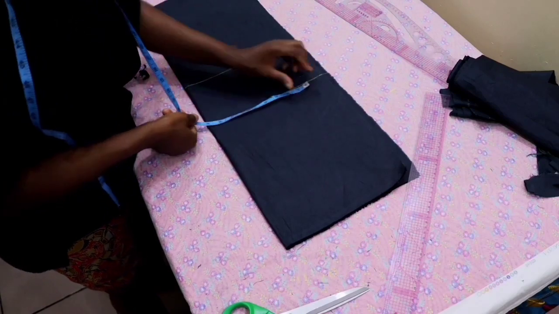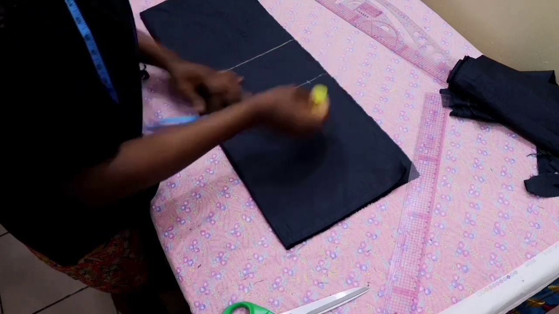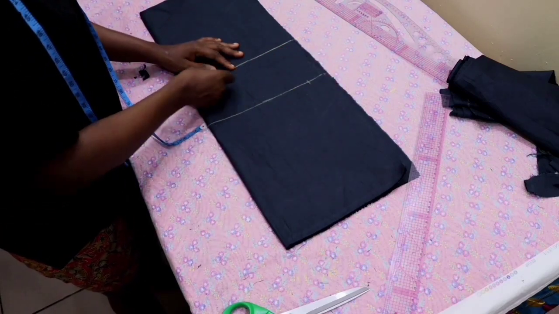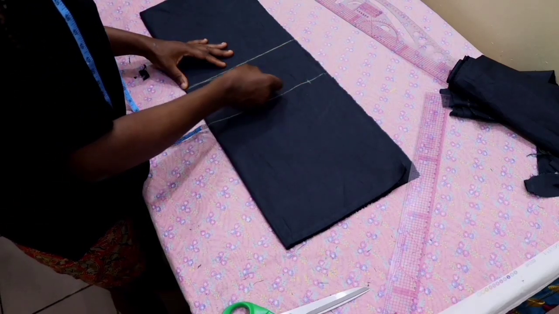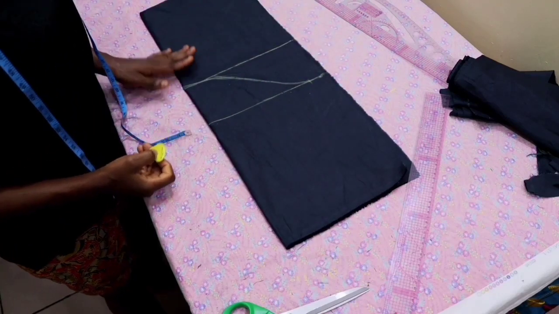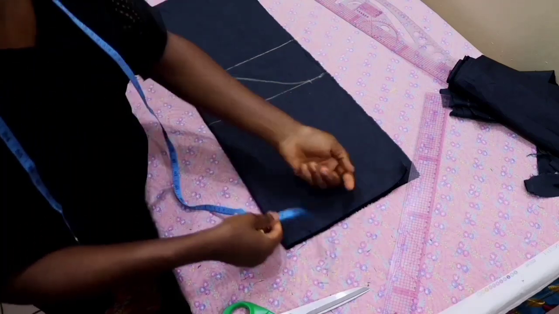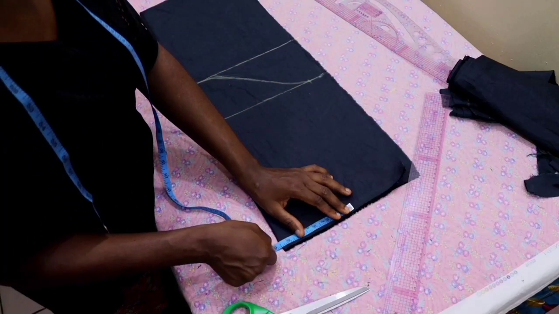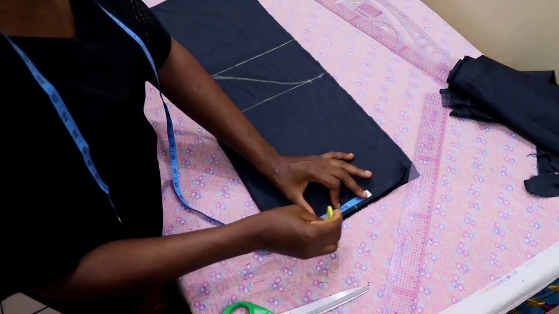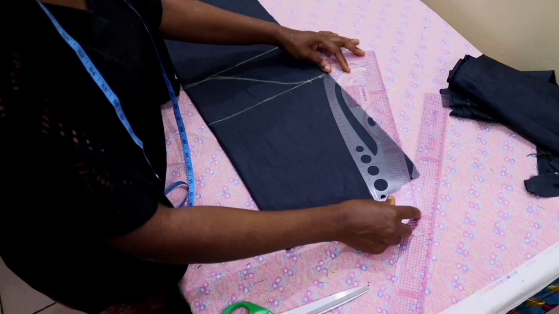So on my cap height line, I'm going to measure my armhole measurements with my allowance. Then after that, I'll get my armhole cuff like so. At the hem of the sleeve, I'm going to input my round sleeve measurements divided by 2, then plus my allowance. Then I'm going to connect these points together.